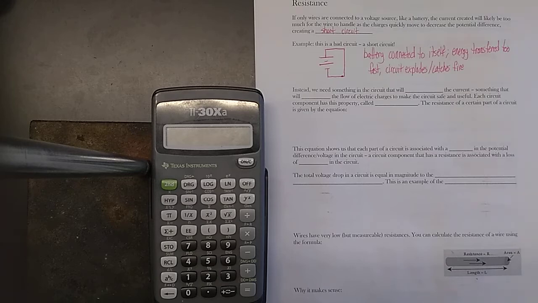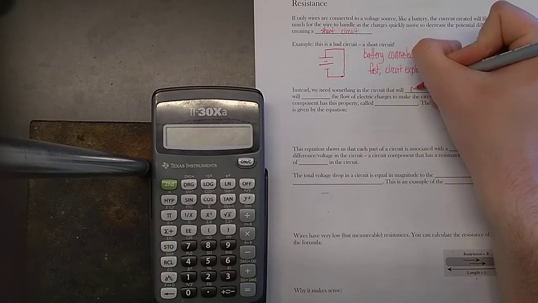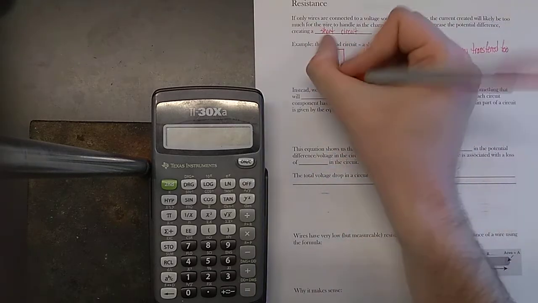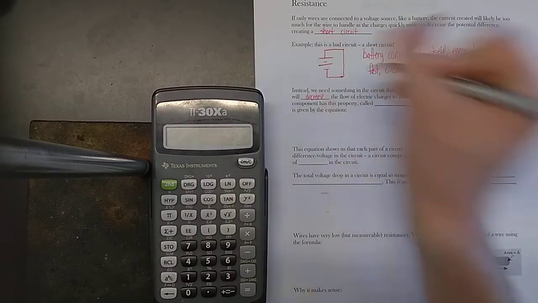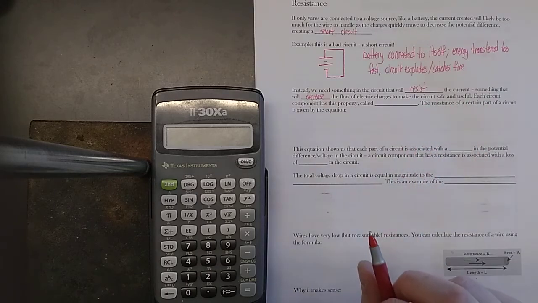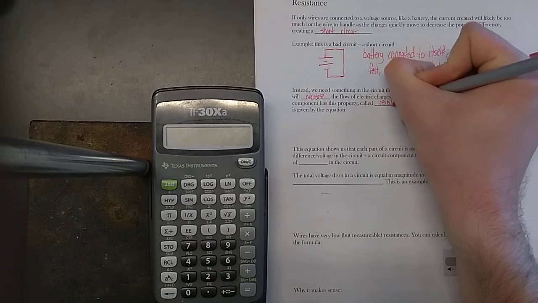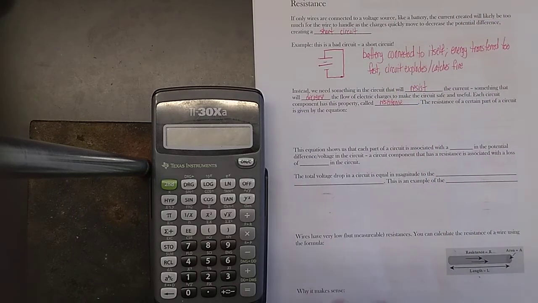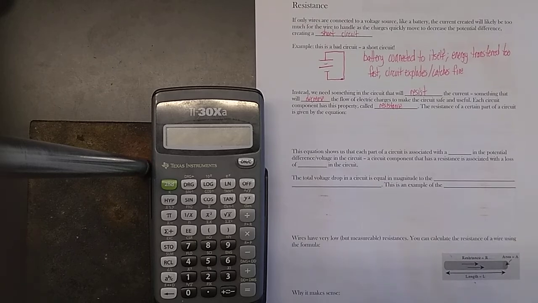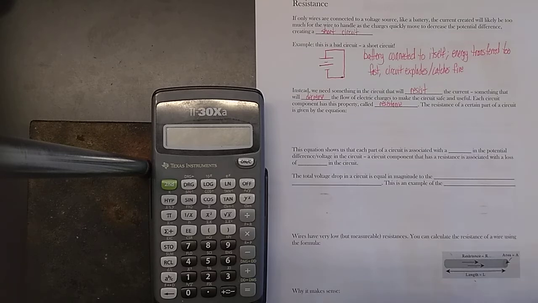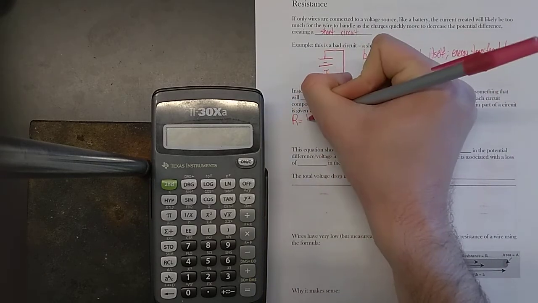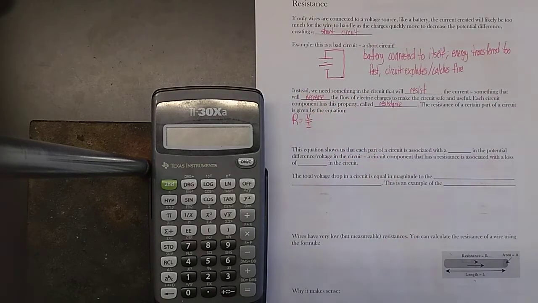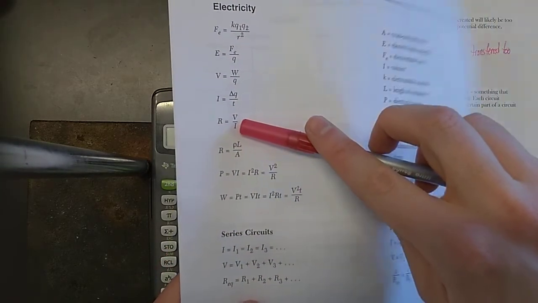Instead, what we need to do is put something in the circuit that will resist the current. Something that will decrease that very fast, very rapid flow of electric charges so that we can make the circuit safe and useful. Anything you put in a circuit has this property that will cause the flow of charges to go down. It's called resistance. Anything you put in a circuit, even wires, have some resistance, but especially resistors, lamps, variable resistors, they all have this property called resistance. The resistance of a certain part of a circuit is given by this equation, and this is again from the reference tables: R equals V over I. Right here, R equals V over I.